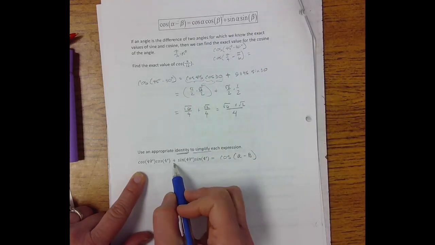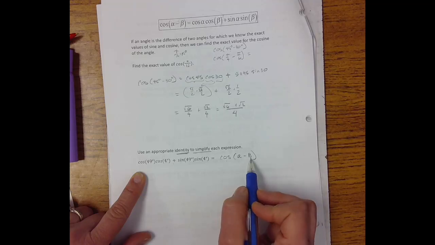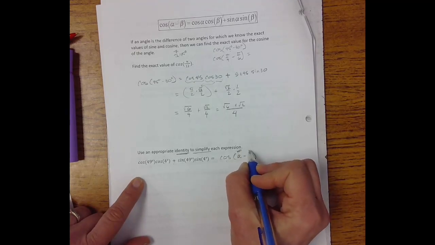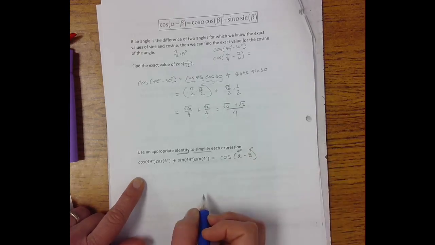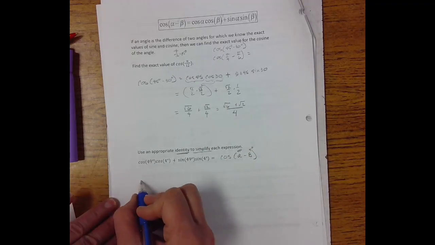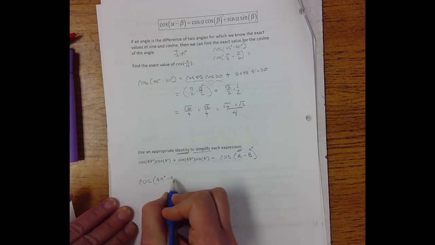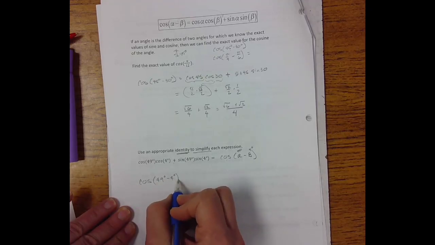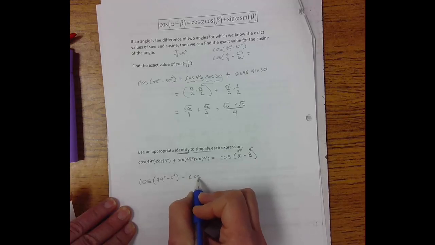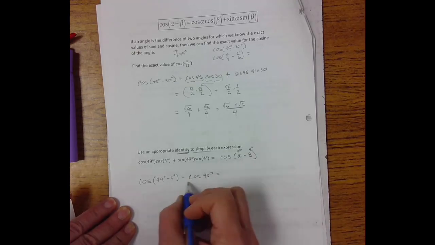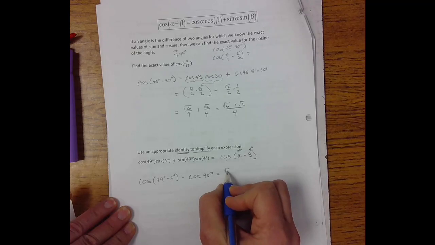That means I'm looking for the identity of the cosine of A minus B, where A is going to be 49 degrees and B is going to be 4 degrees. So I'm going to go the cosine of 49 degrees minus 4 degrees, and that would be the cosine of 45 degrees, which is the square root of 2 over 2.